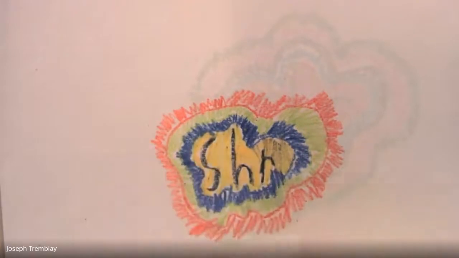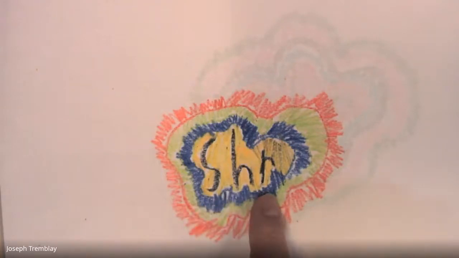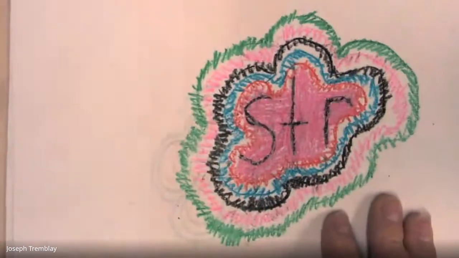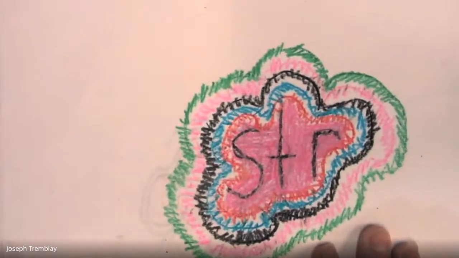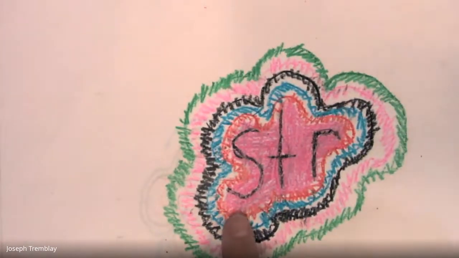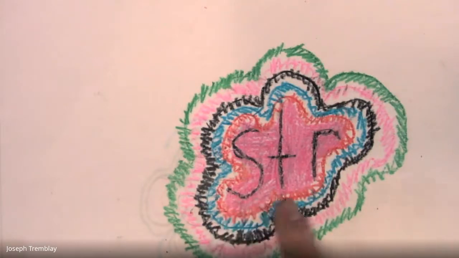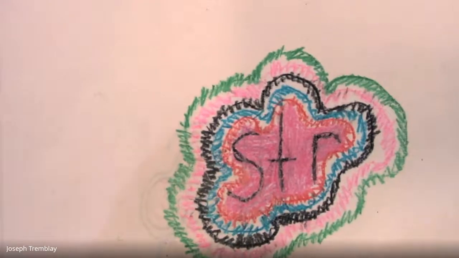Kind of looks like a bumblebee in the beginning, and it's yellow and black. And we see the shr, shroom. Here's one that used STR. And this would be str, like in strong, or street. So those were a few that my students did.